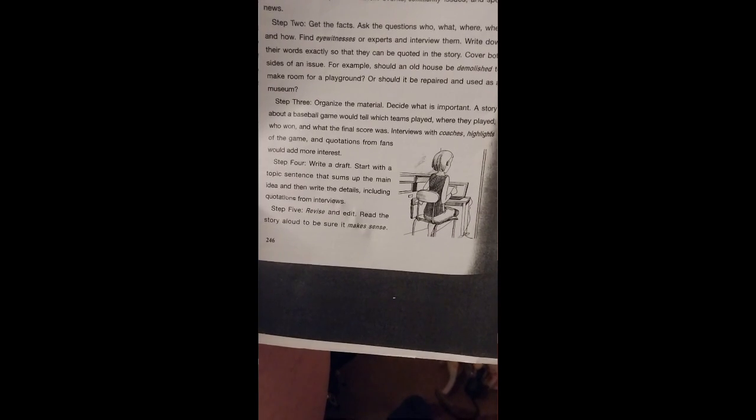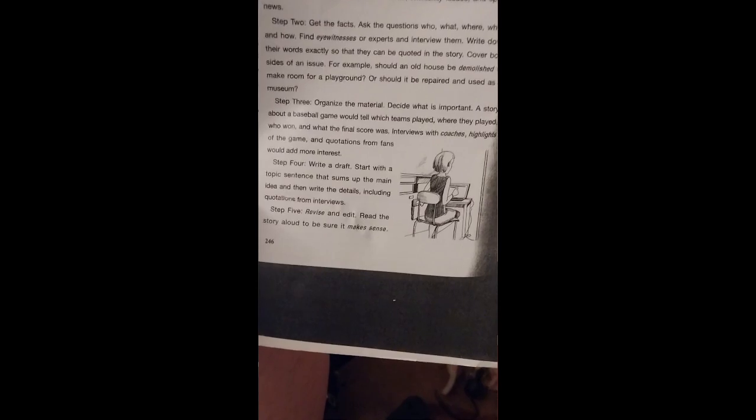Step three, organize the material, decide what's important. A story about a baseball game would tell which teams played, where they played, who won, and what the final score was. Interviews with coaches, highlights of the game, and quotations from fans would add more interest.